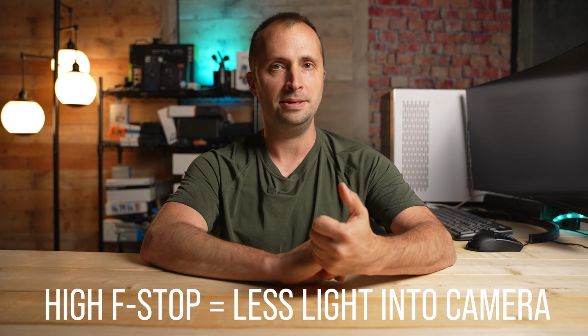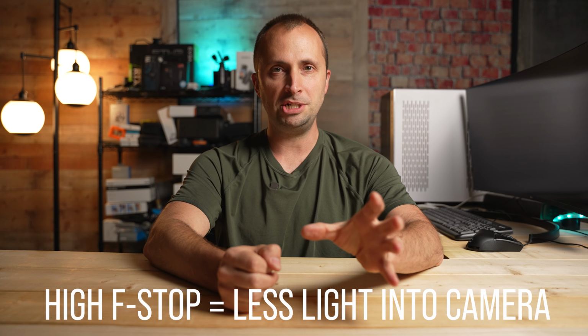So an f-stop of 2.8 is letting a lot more light into the camera than an f-stop of 16. And I'll show you a little demonstration here on this camera lens as I adjust the aperture from f2.8 to f16. You can see that opening there, it's nice and wide at 2.8, but as I move it down to f16, that opening gets smaller and smaller, which is less light being allowed into the camera.